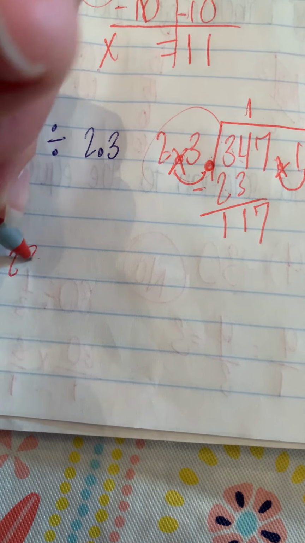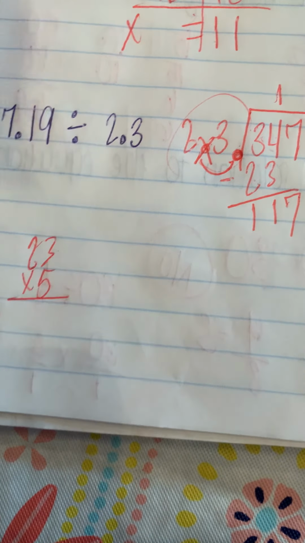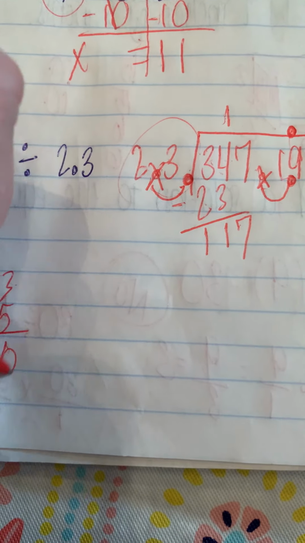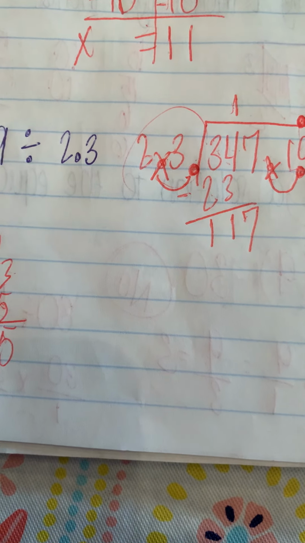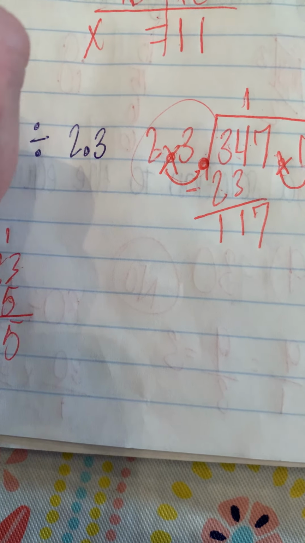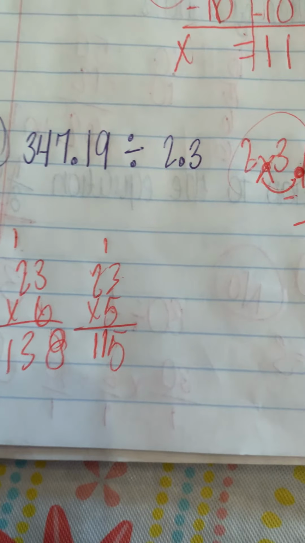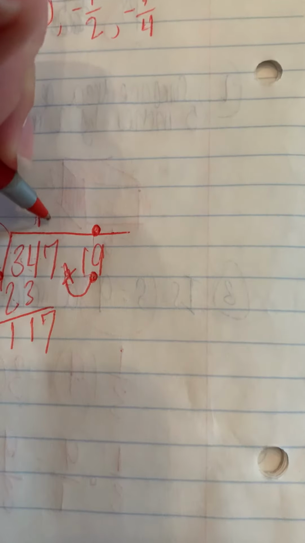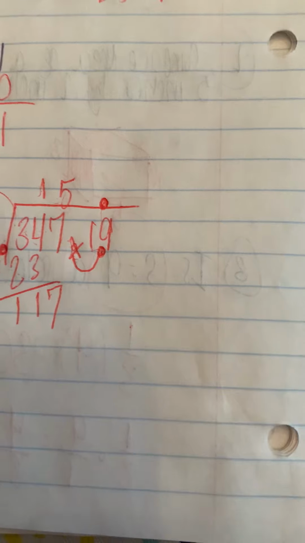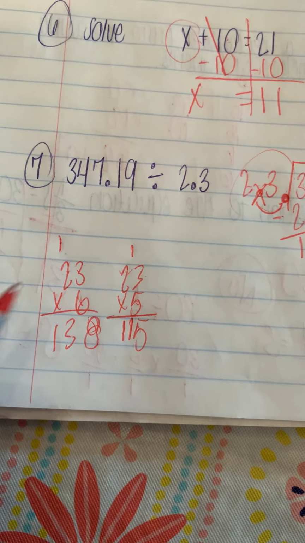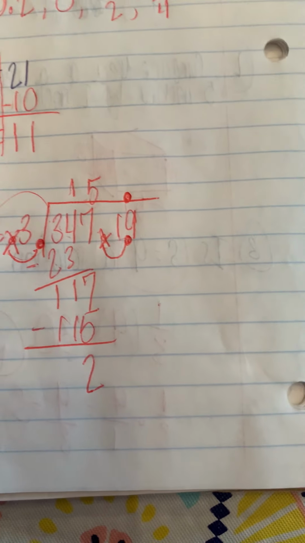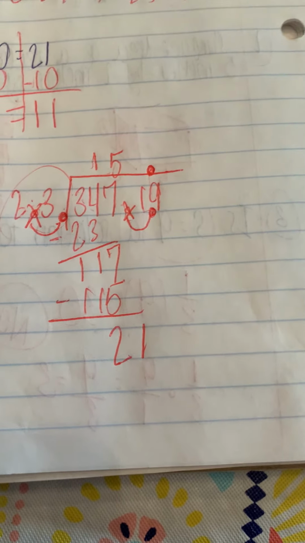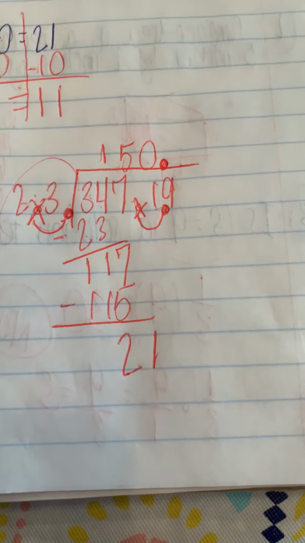Let's try 23 times 5. 5 times 3 is 15. 2 times 5 is 10 plus 1 is 11, 115. So it goes in 5 times. So I'm going to put a 5 up here. 5 times 23, I've already done that, 115. I'm going to subtract. I'm going to get a 2. I need to bring down my 1. Does 23 go into 21? No. So I need to put the 0 up here.